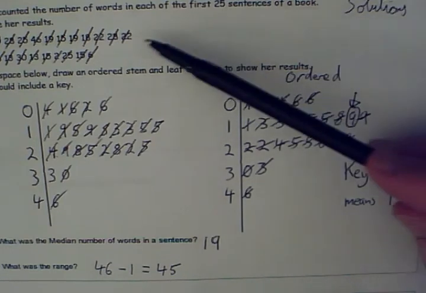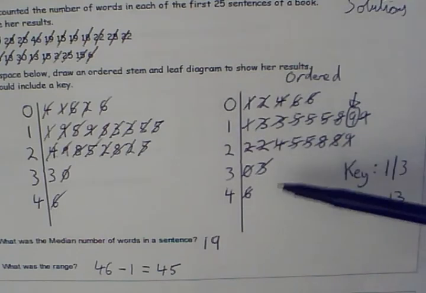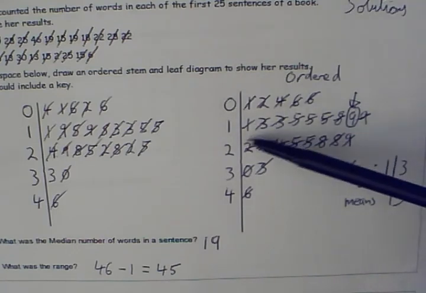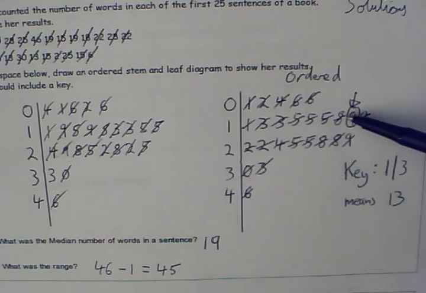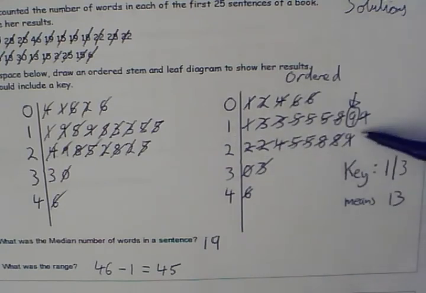There's more sentences that start with a 1, so not teens, because 11 isn't a teen, is it? But between 10 and 20. Between 10 and 19, rather, to be more precise, would be my modal group here.